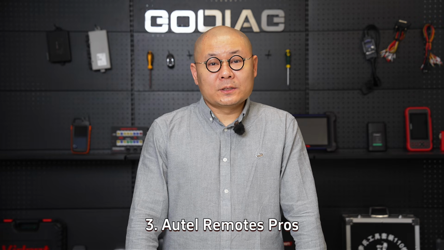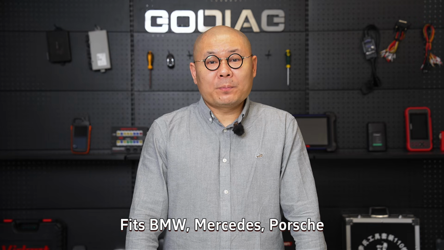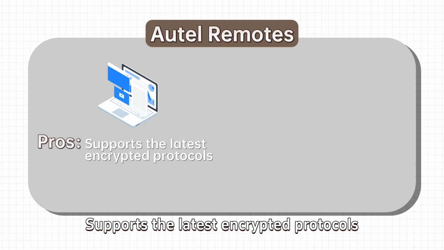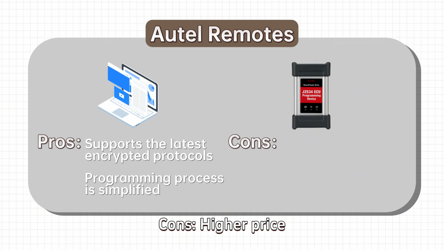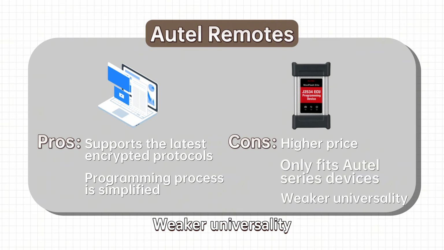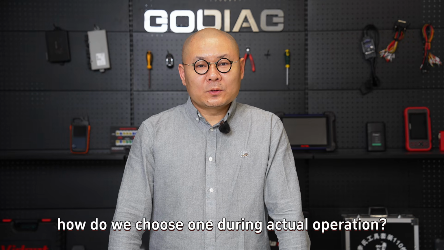3. Autel remotes. Pros: designed for Autel programming devices. Fits BMW, Mercedes, Porsche, Land Rover, and other new luxury models. Supports the latest encrypted protocols. Programming process is simplified. Cons: higher price. Only fits Autel series devices. Weaker universality. Knowing so many remotes, how do we choose one during actual operation?